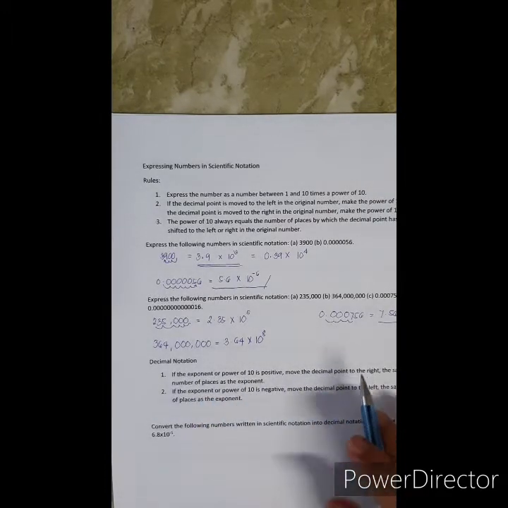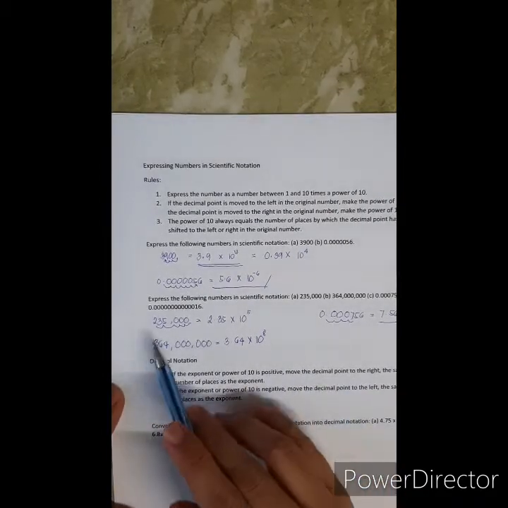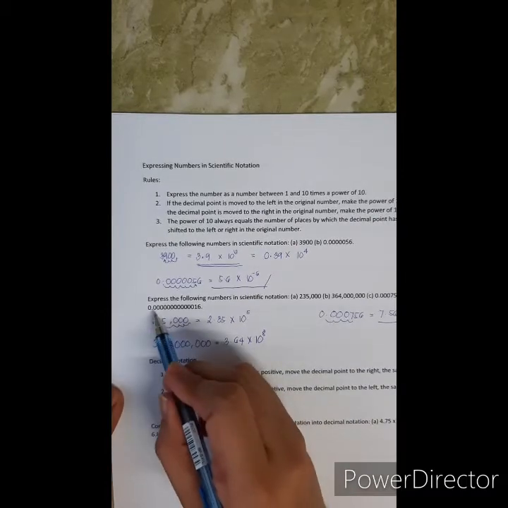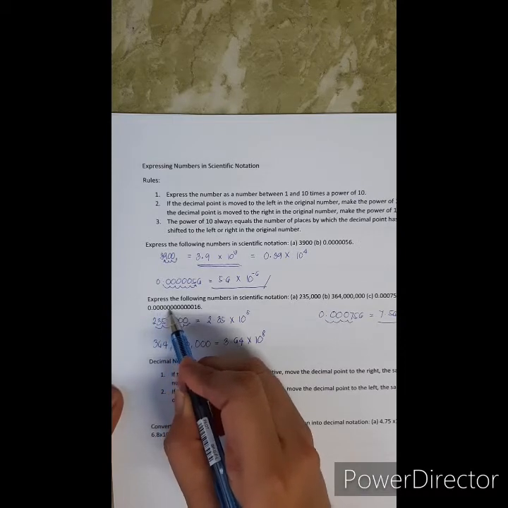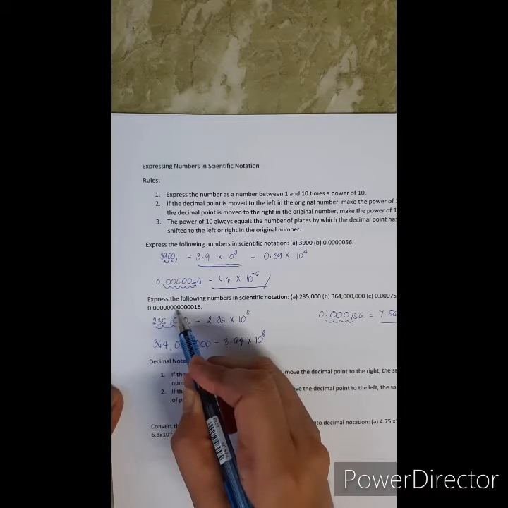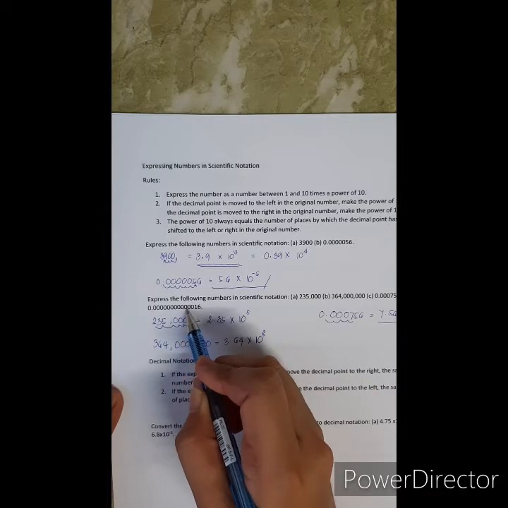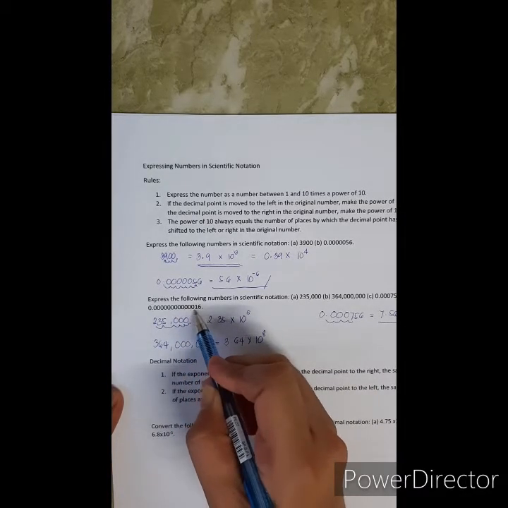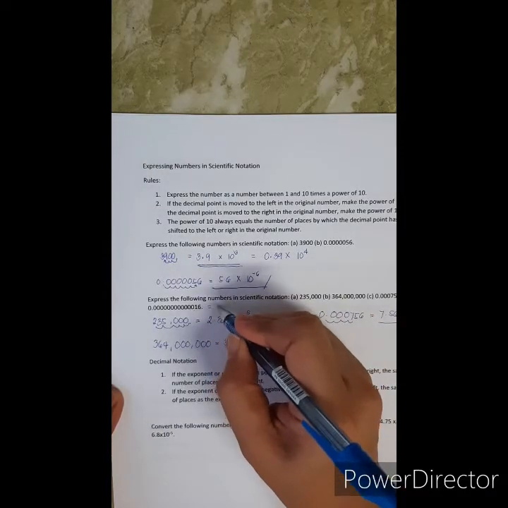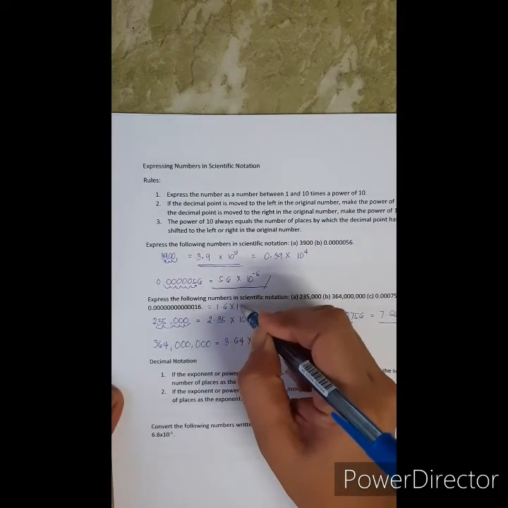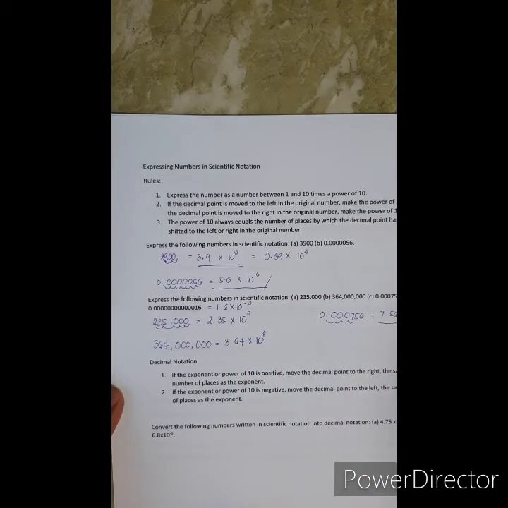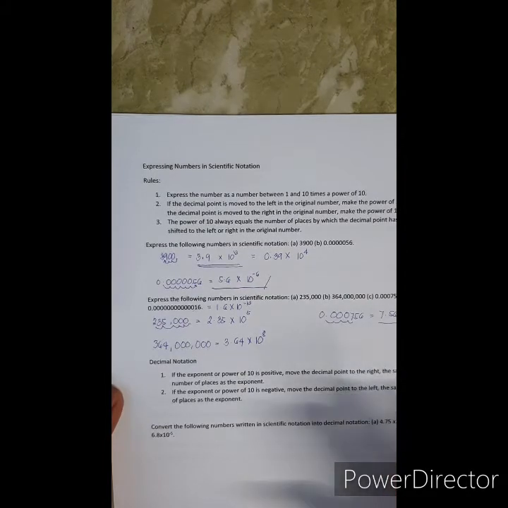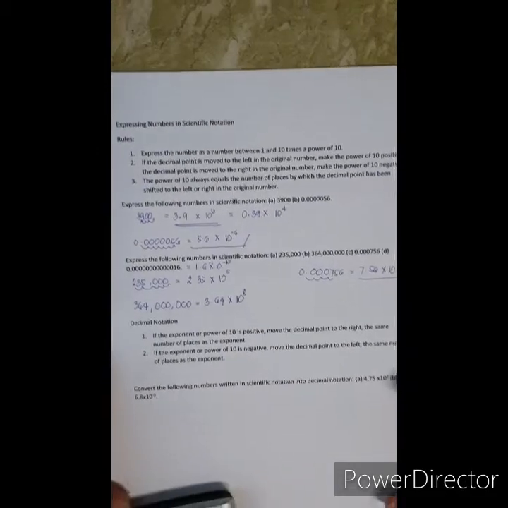Last, hindi ko na siya i-rewrite, bilangin na lang natin, 1, 2, 3, 4, 5, 6, 7, 8, 9, 10, 11, 12, 13. This is 1.6 times 10 raised to negative 13. Okay? This is how we convert a given number to a scientific notation. Next tayo.